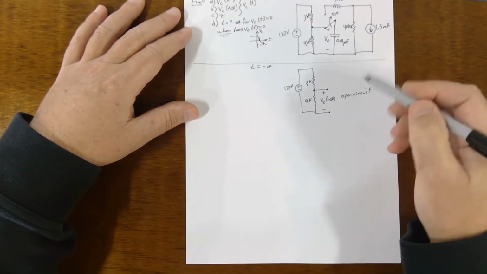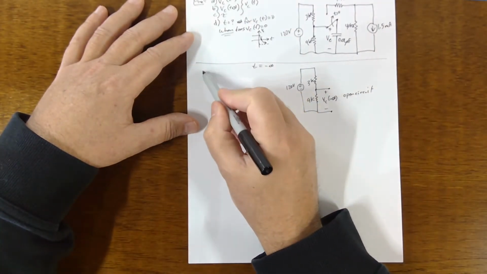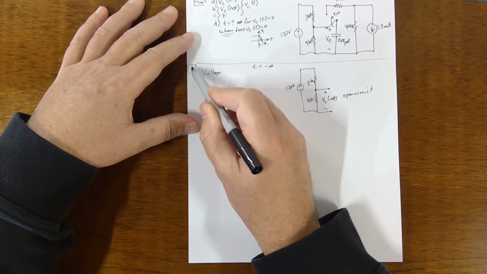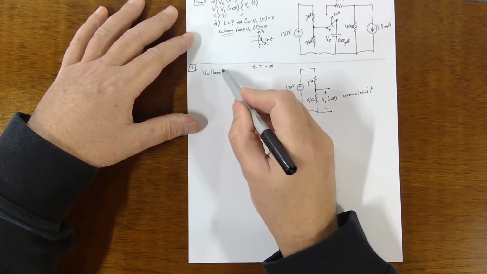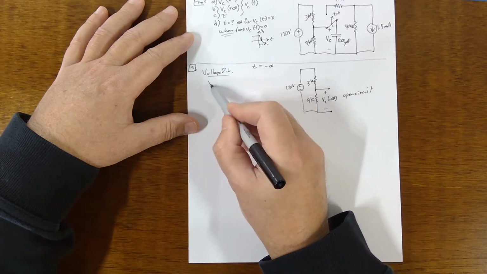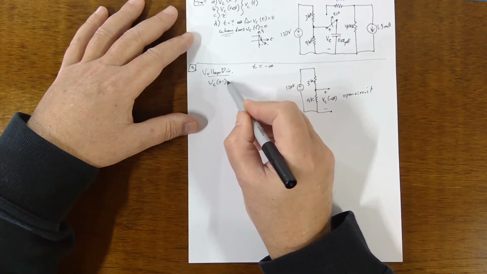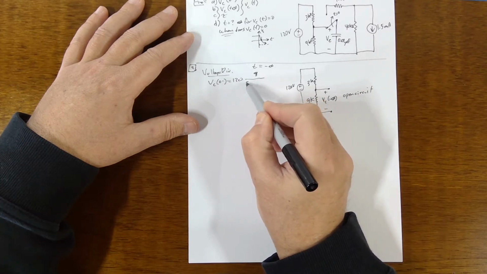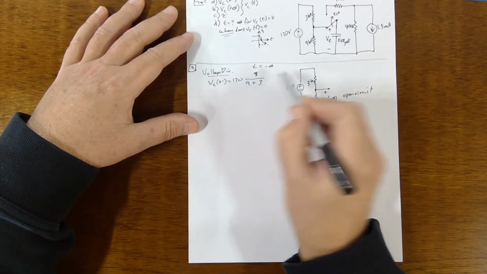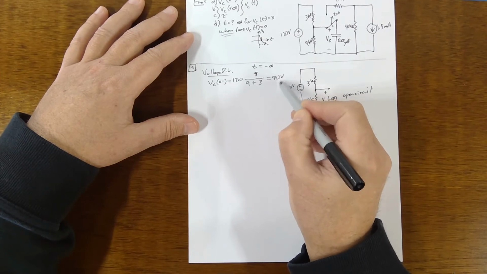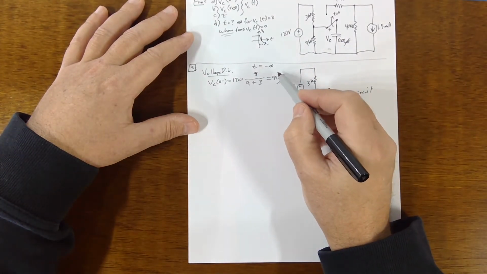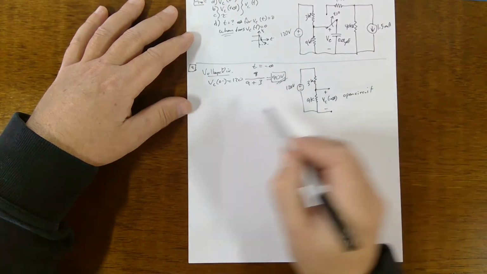It's still there, but it acts like an open circuit, so voltage division is a solution to part A. Basically V sub c at 0 minus is going to be 120 split by 9 over 9 plus 3. It's going to be 90 volts. That's our first answer for part A.